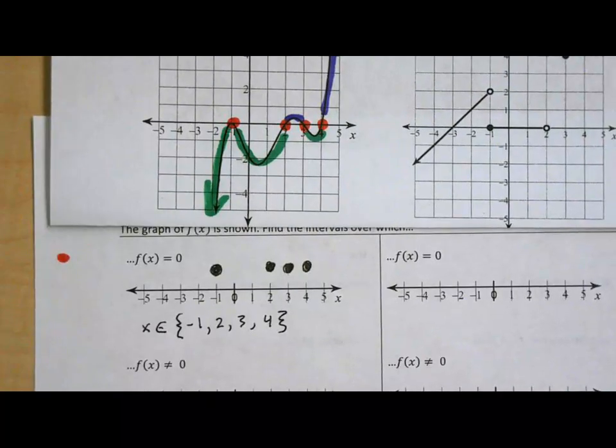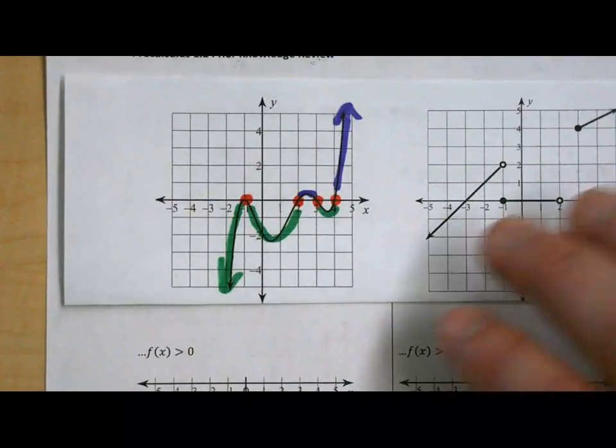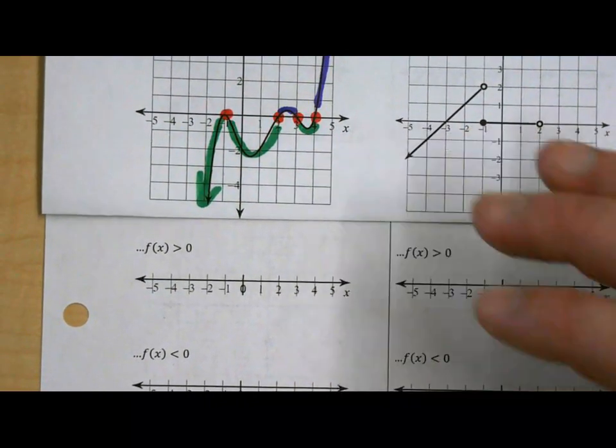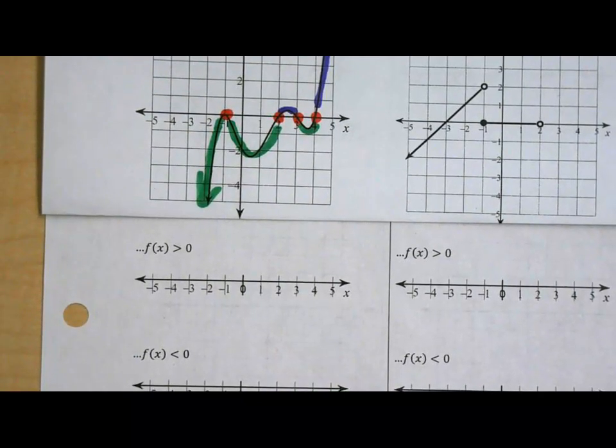We're going to skip the next one because the next one's super bad. Let's go to this one. We'll come back to the other one. It's just a little intense for this early in the period.